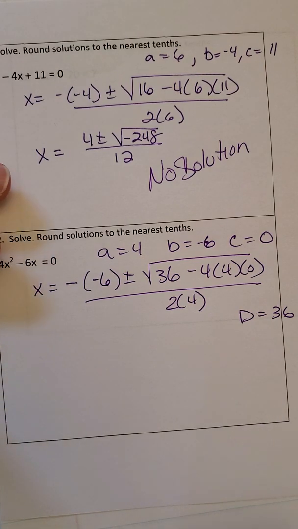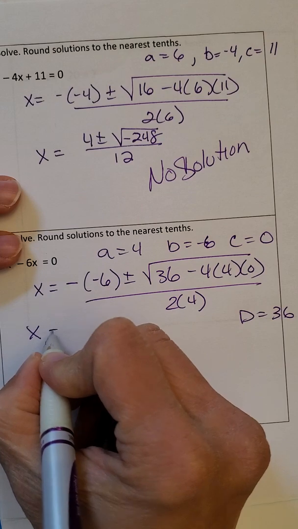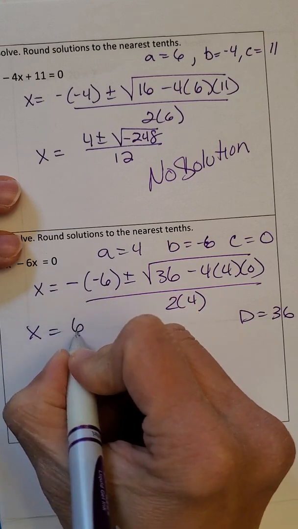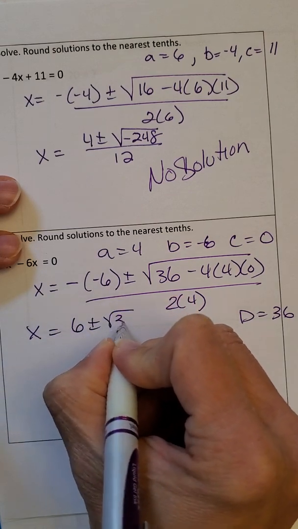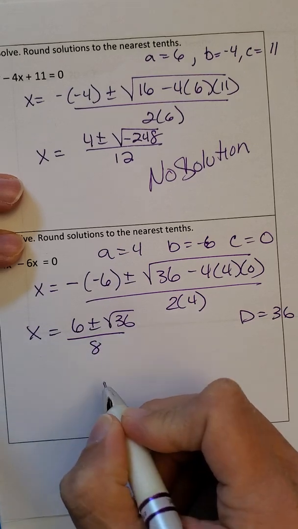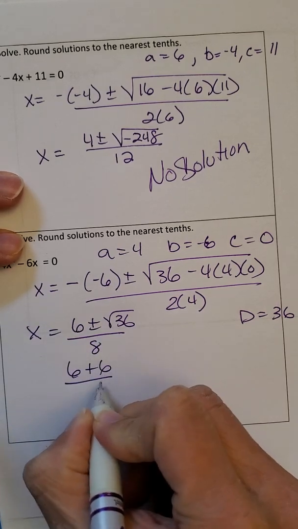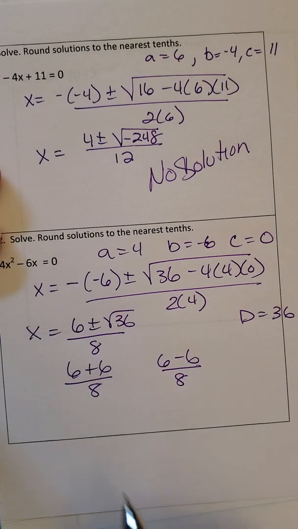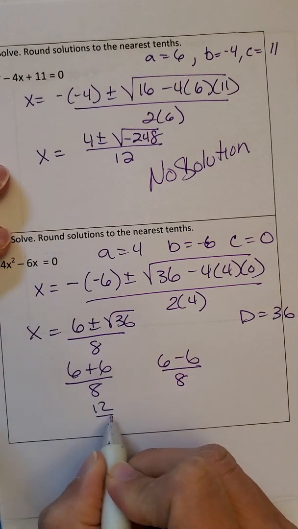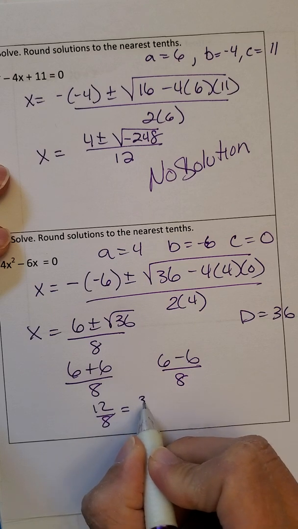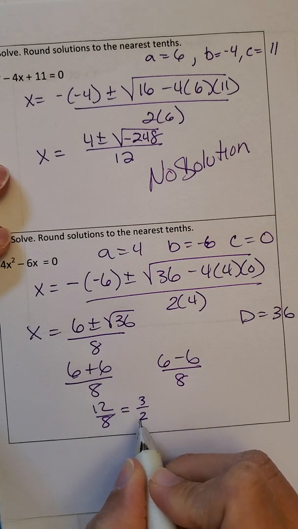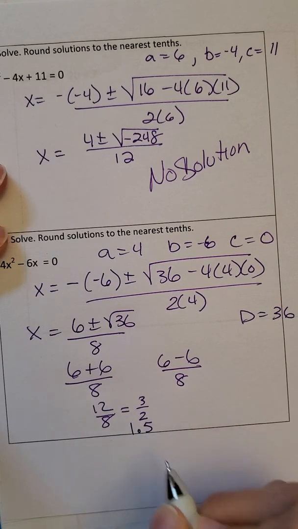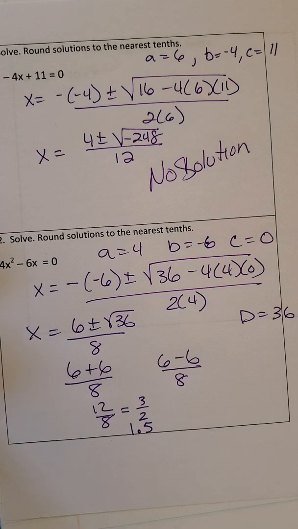It means we won't have to simplify it using our calculator, which is really nice. So this is what we have, right? We have 6 plus 6 over 8 and 6 minus 6 over 8. Well, 6 plus 6 is 12, and 12 eighths. 4 goes into there 3 times, and 4 goes into there 2 times. So you could either have said 3/2 or 1.5. Either one is acceptable, whichever one you like best.